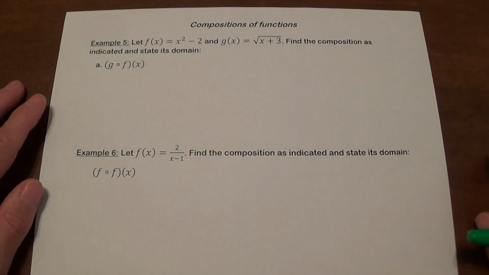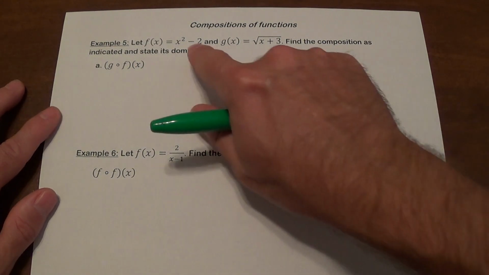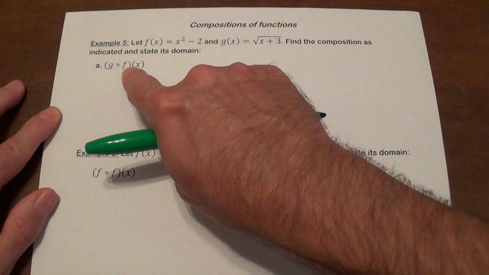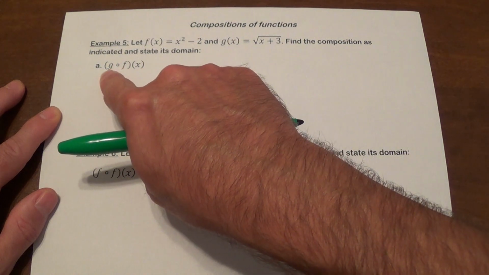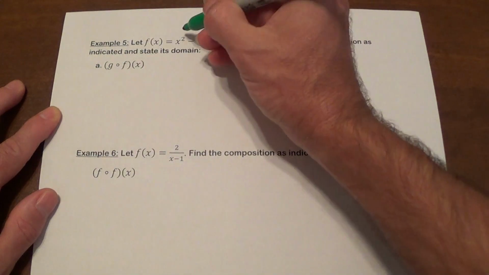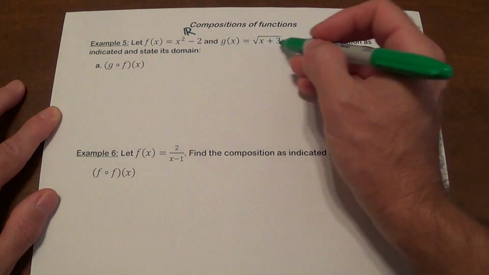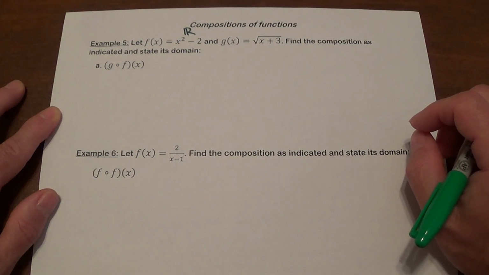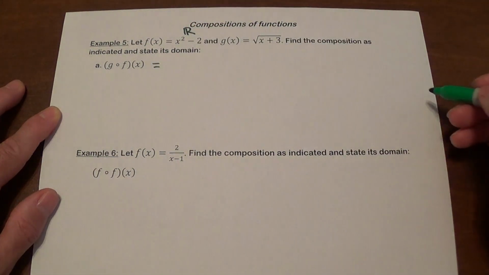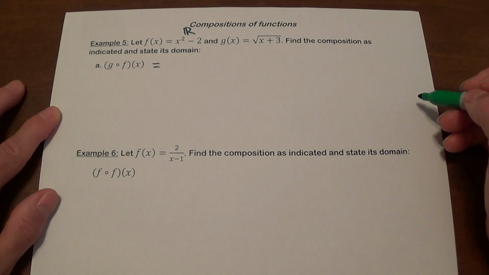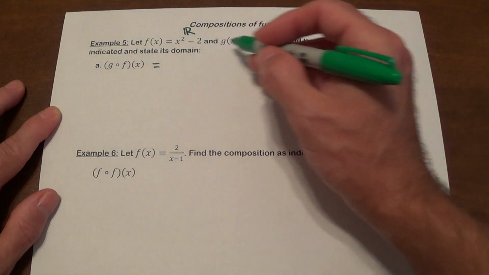Okay, last couple problems. So we have this example here. We have f going into g. So f, its domain is all real numbers. We don't really need to care about g. Let's go ahead and take a look at that. So we're taking this function and putting it here.